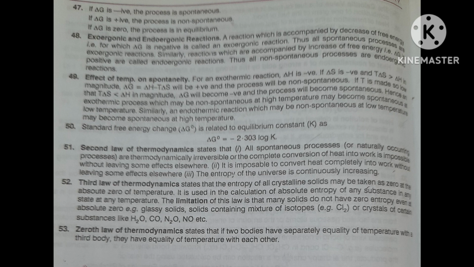Just remember, I have already explained that if a process or reaction is non-spontaneous at high temperature, then it may become spontaneous at low temperature. This is the condition. You see the role of temperature. At high temperature it will be non-spontaneous. At low temperature it will be spontaneous.